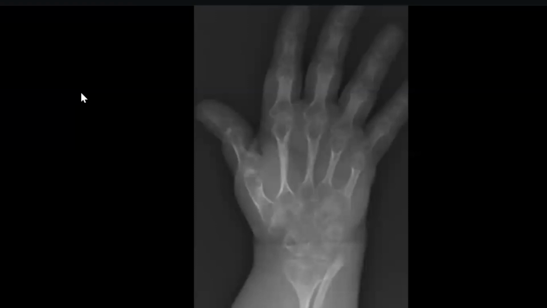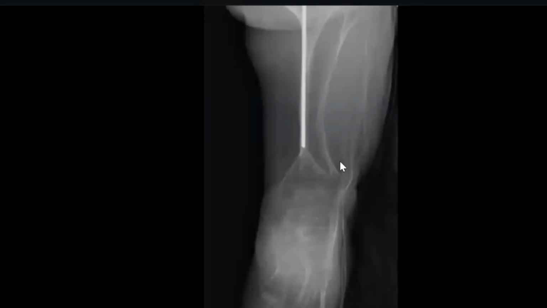Other differential could be... One second. Do you think idiopathic rheumatoid arthritis? The bone density would not favor. Yes, there is also bowing of the long bones and decrease in the bone density. These changes could be due to any underlying pathology which is affecting the bone forming process.